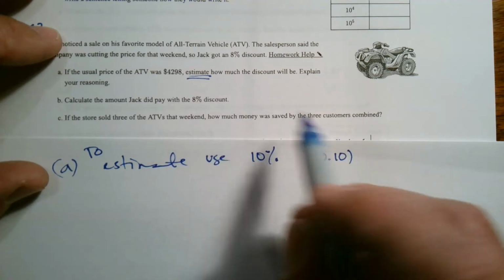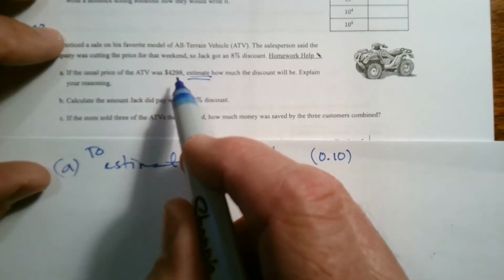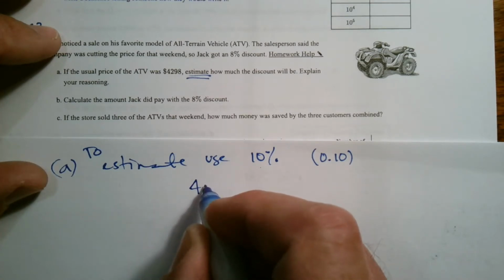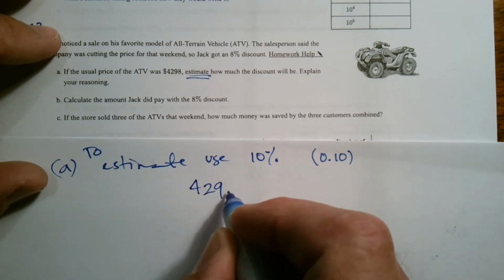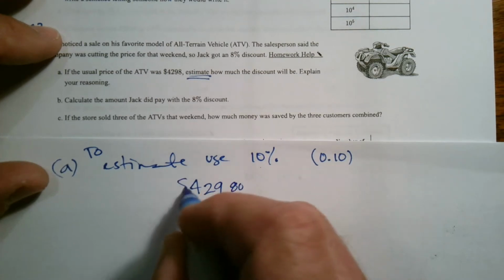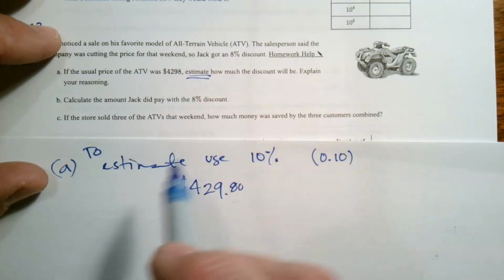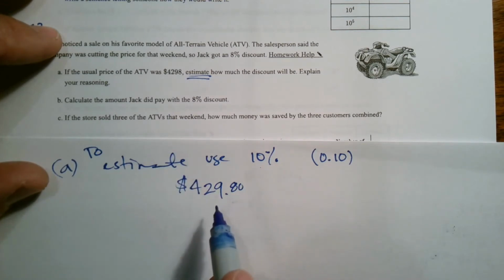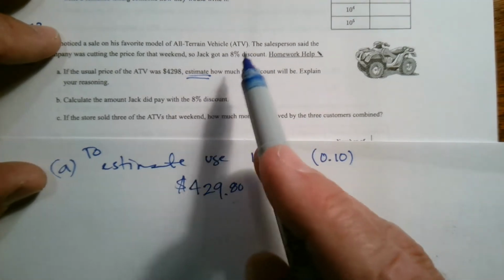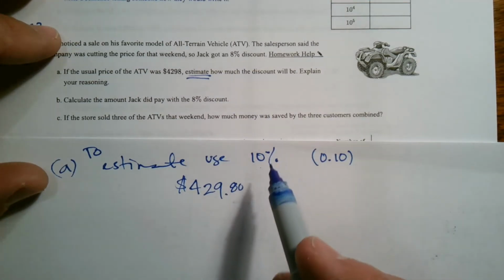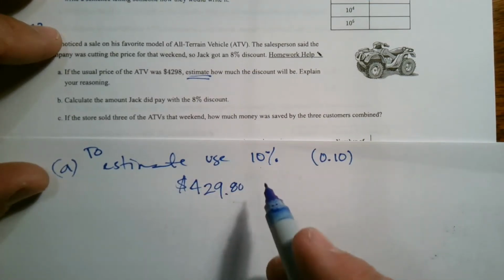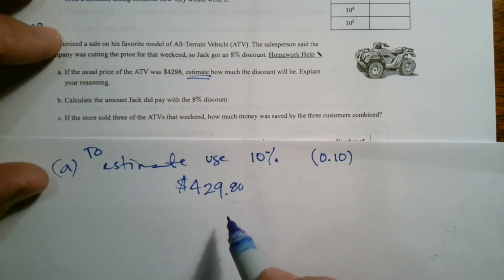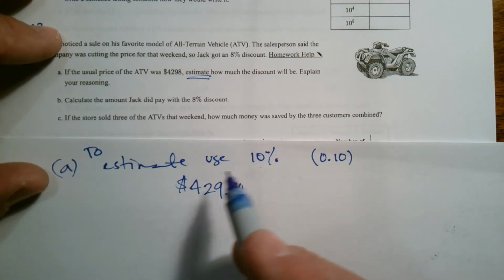So 10% would be $429.80 if I move the decimal place once over. Since 8% is lower than 10%, I could round down to 400 and say I'll probably save around 400. That might be a little high.